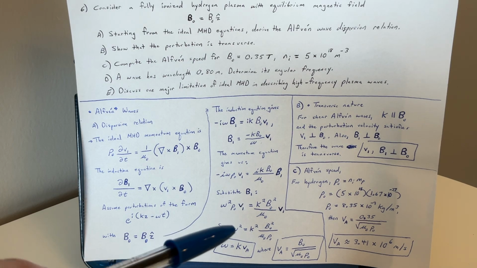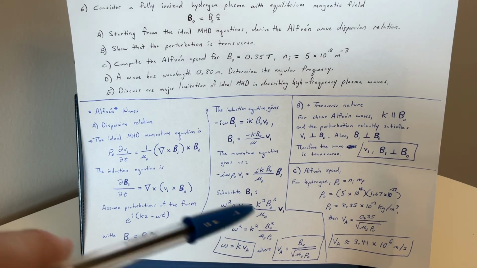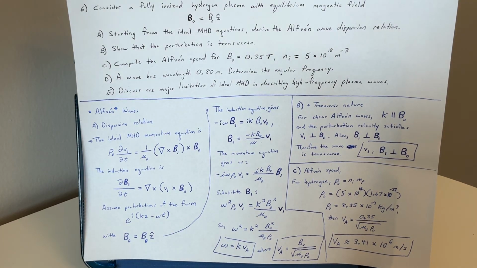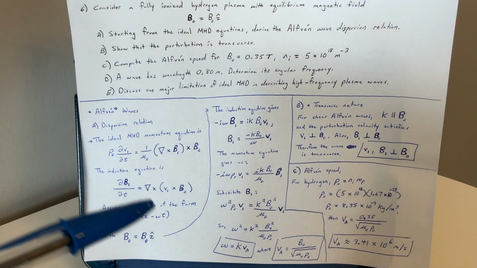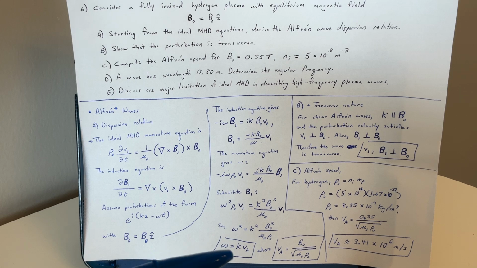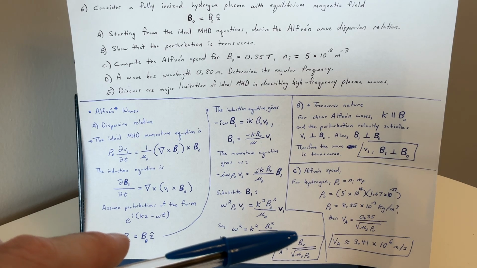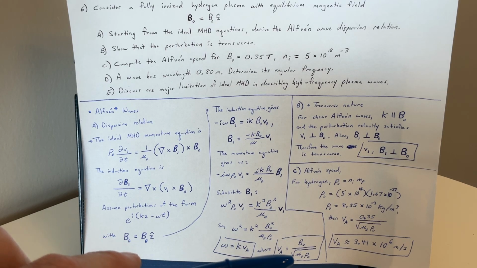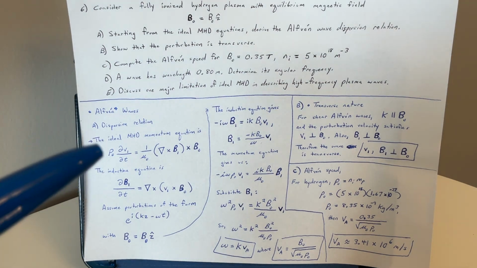So omega squared equals k squared B naught squared over mu naught rho naught, and omega is k V sub A, where V sub A equals B naught over the square root of the product of mu naught and rho naught. That was an interesting one with the dispersion relation.